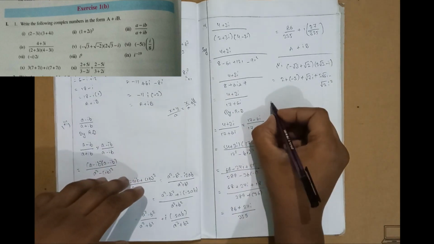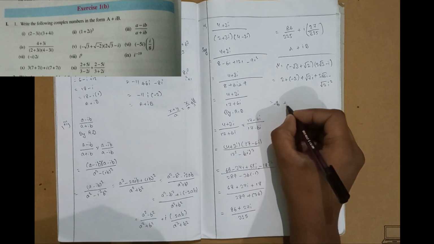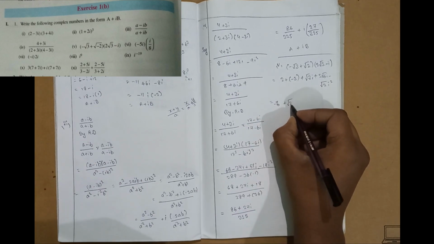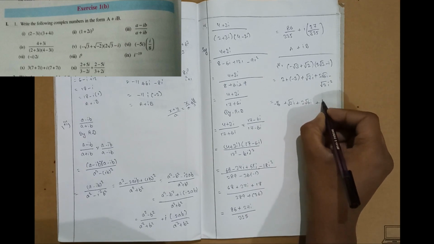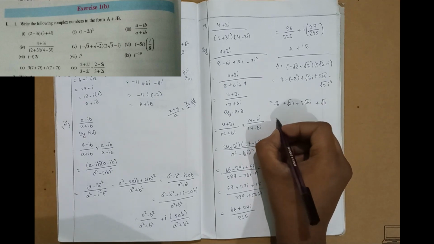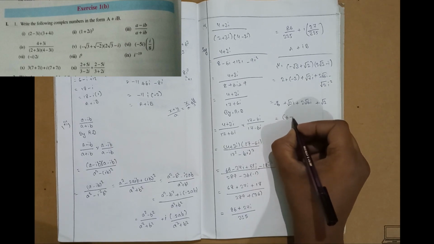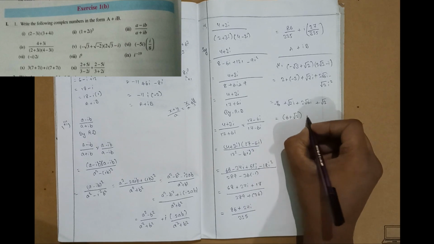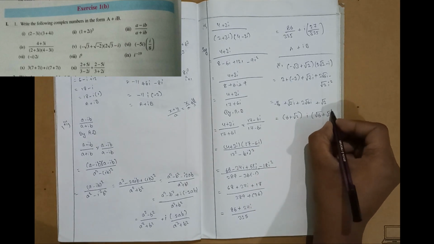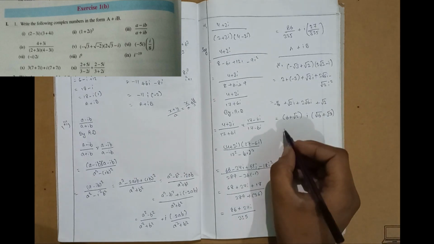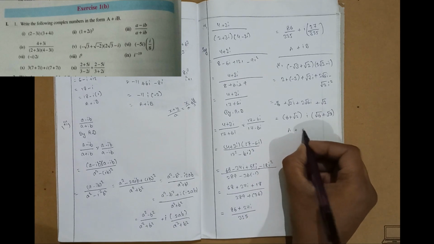Okay, then it will become minus 6 plus root 3i plus 2 root 6i plus root 2 equal to, we will common minus root 6 root 2 and i of root 6 plus 3. Therefore it is in the form of a plus ib.